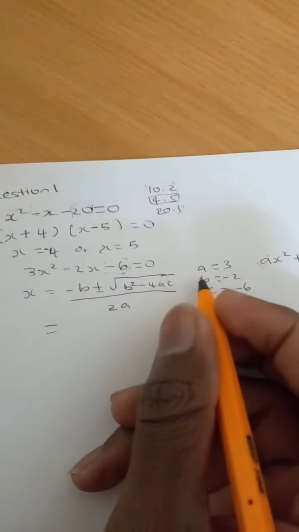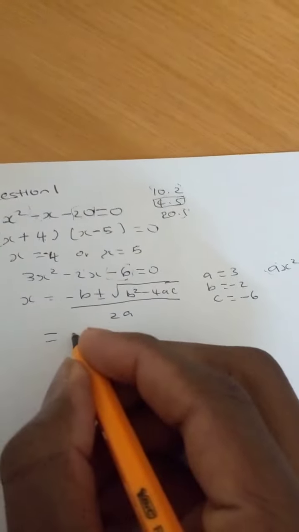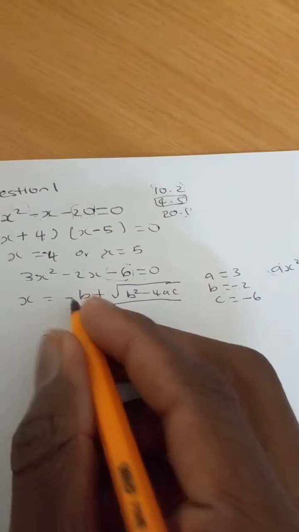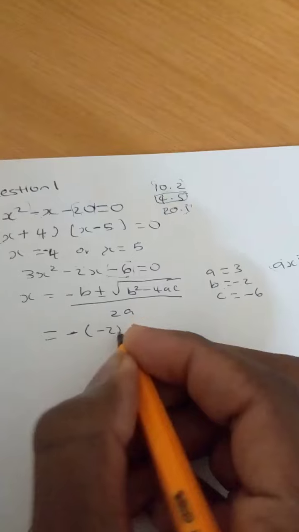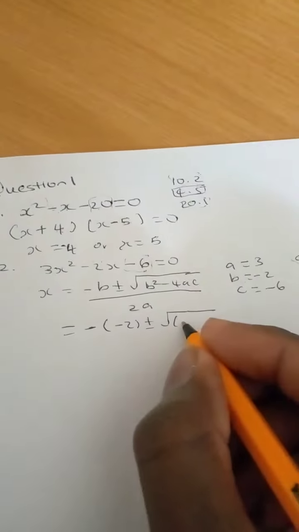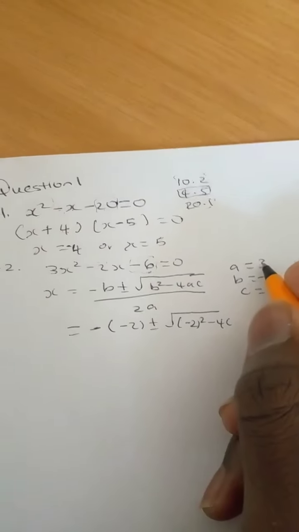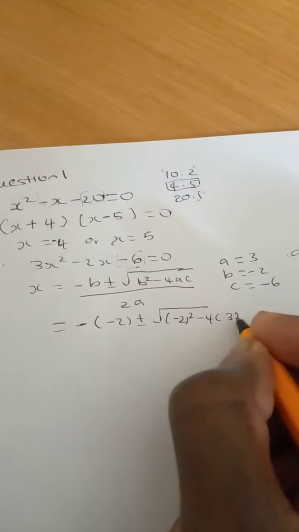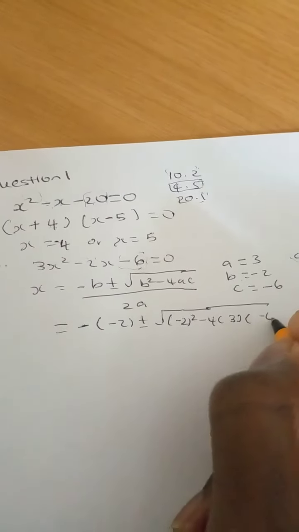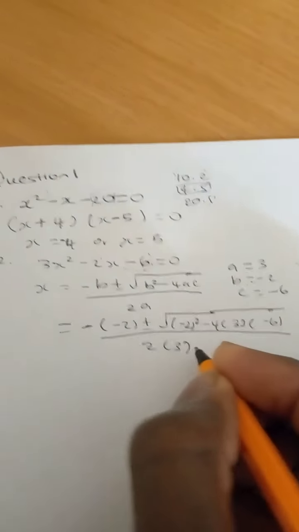Now you're going to insert them in the formula. We want our b, so our b is negative 2. We have a negative here, and then we put the negative 2, plus minus the square root of b squared, which is negative 2 squared, minus 4a. Our a is 3, so we put 3 here, and c is negative 6. Put negative 6, all over 2 times our a, which is 3.